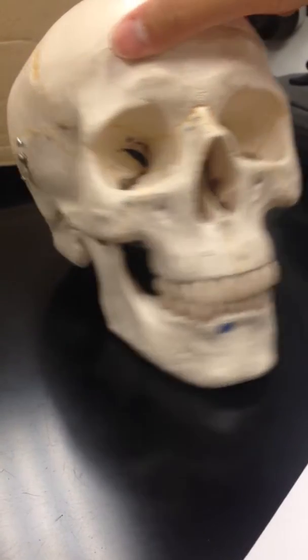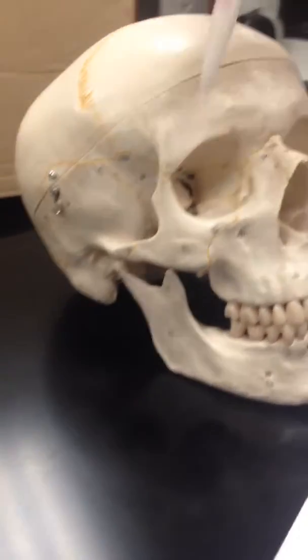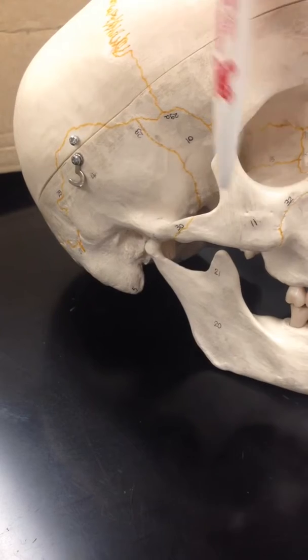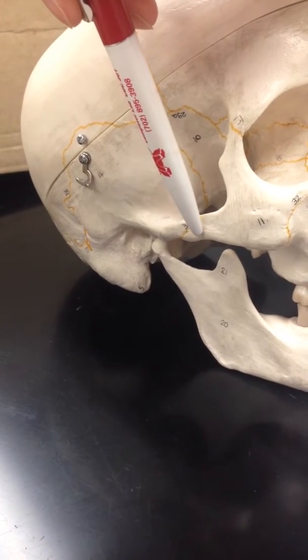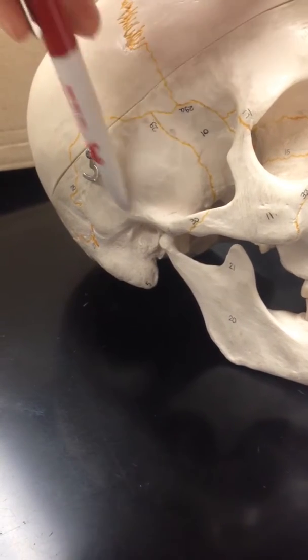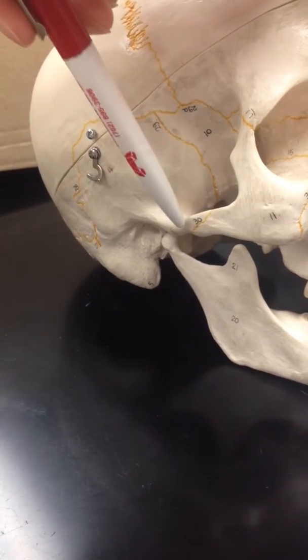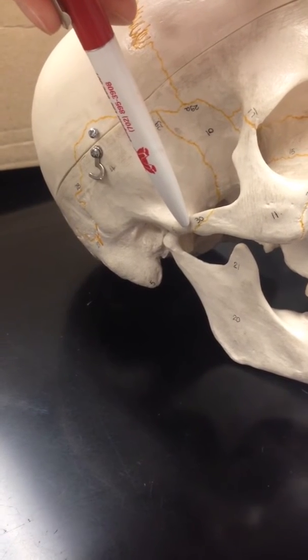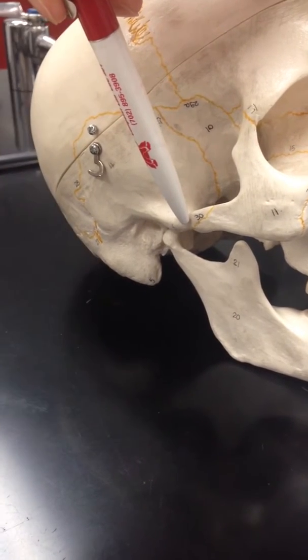Then we're gonna look at the zygomatic bone. This right here is the zygomatic bone. Right here is the temporal process of the zygomatic bone. This right here is the temporal bone. And this marking will be the zygomatic process of the temporal bone.